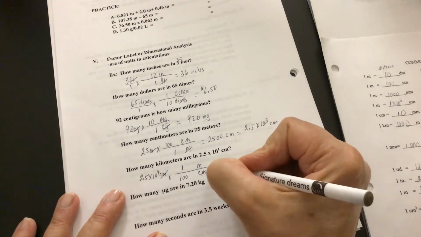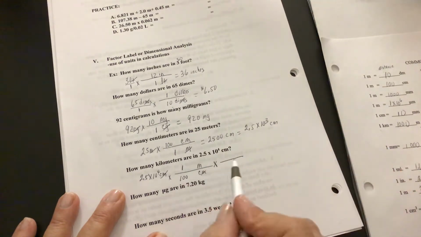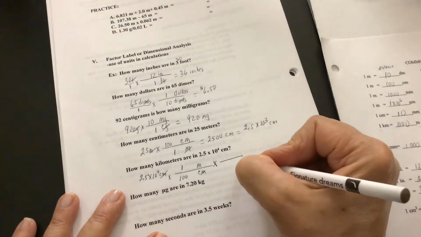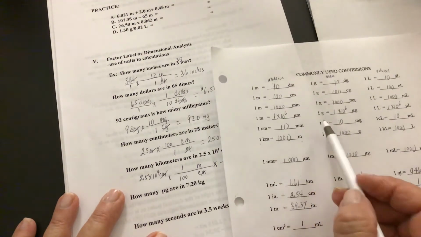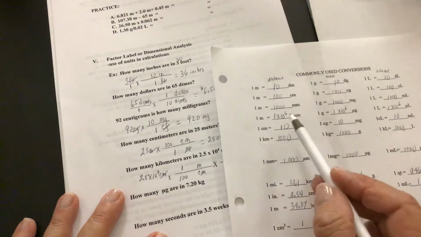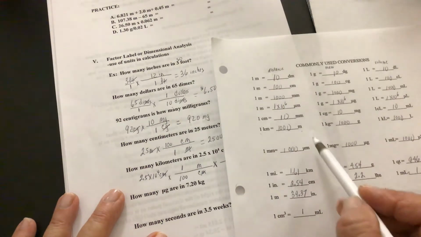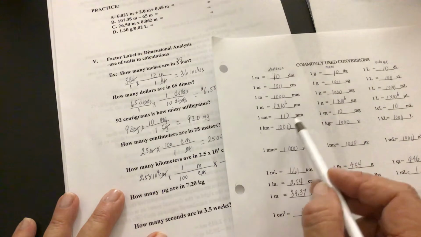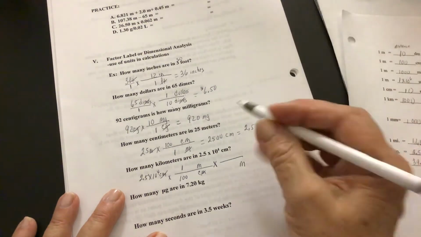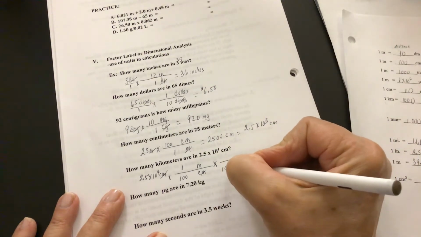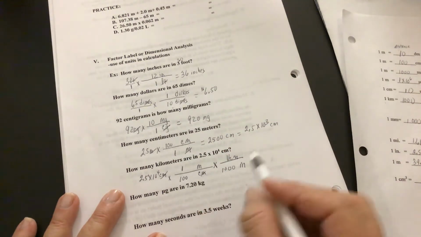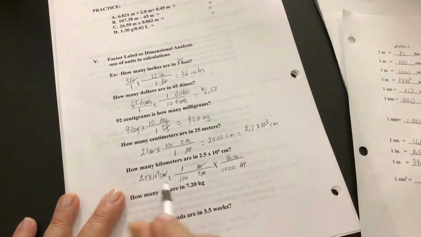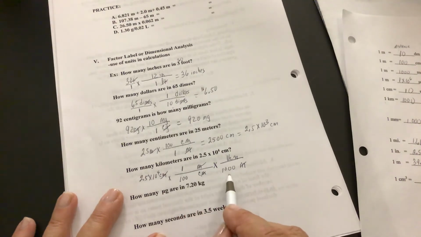I would not put equals and start again. I would just put in times division bar. You want to get rid of meters. It's going to go on the bottom. And now we can look at our conversion chart once again, and you can go directly from meters to kilometers. It's on here someplace. Right here, okay? So 1,000 meters in 1 kilometer, okay? Now your meters will cancel. So we're going to multiply across the top, and then we're going to divide by the bottom.